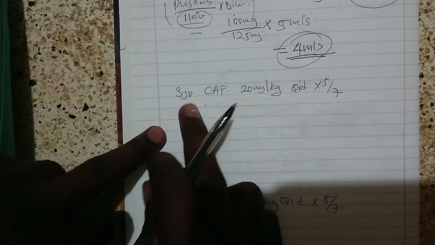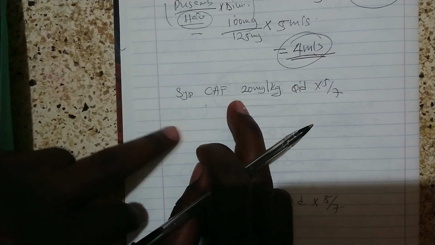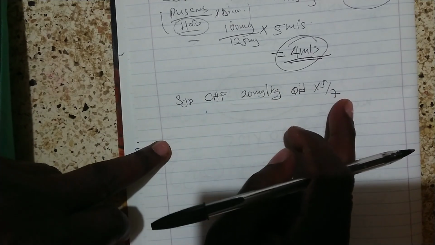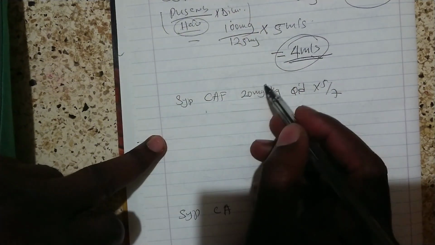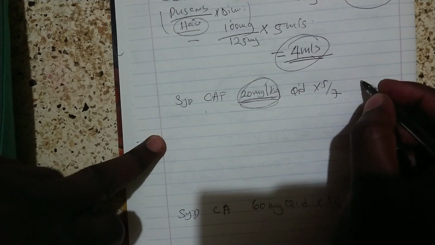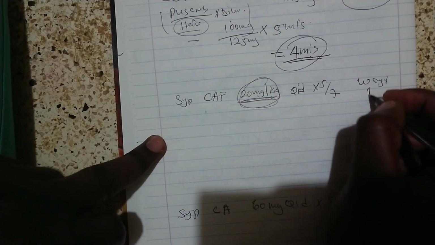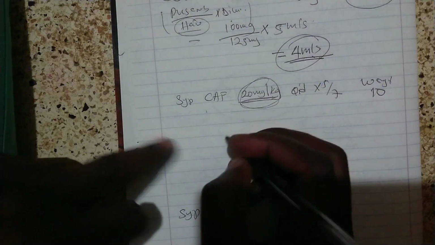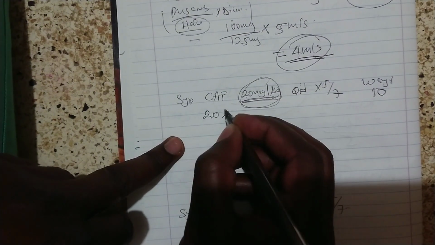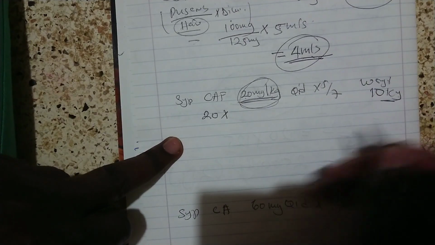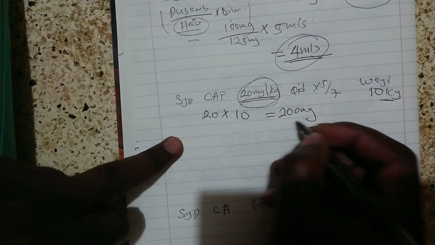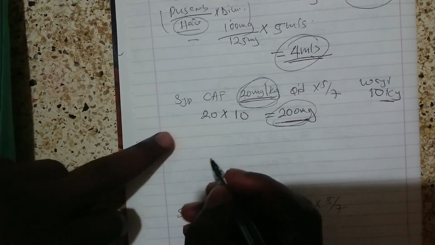In this case, doctor has prescribed syrup calf, that is chloramphenicol, 20 milligram per kilogram body weight QID for 5 days. So remember, our prescribed amount is in terms of milligram per kilogram body weight, so it is not yet finished. In case we have the weight of 10 kilograms, what we are going to do is first convert this to milligram. Now we multiply 20 milligram times the kilogram body weight, that is 20 times 10. So our answer is 200 milligram. So this one becomes our prescribed amount.